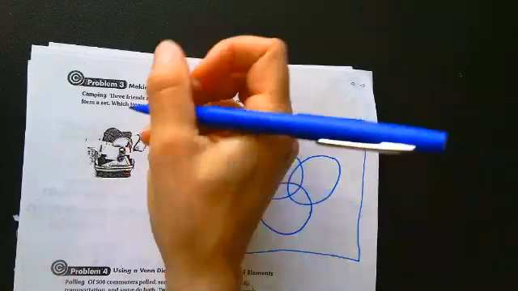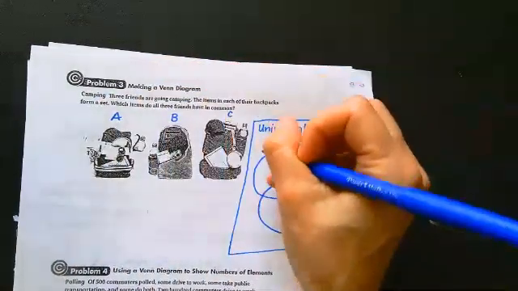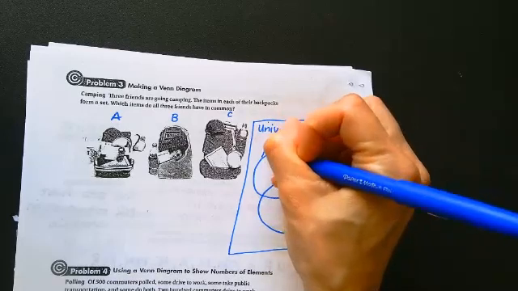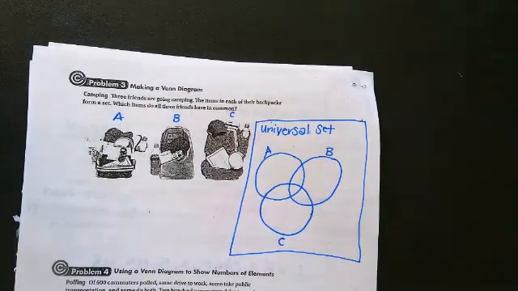And let's just label this. This is backpack A, this is backpack B, and this is backpack C. All right, so we'll label each of these. It's a little hard to see on here, but what we want to do is see what each of these backpacks have in them and what they have in common, okay?